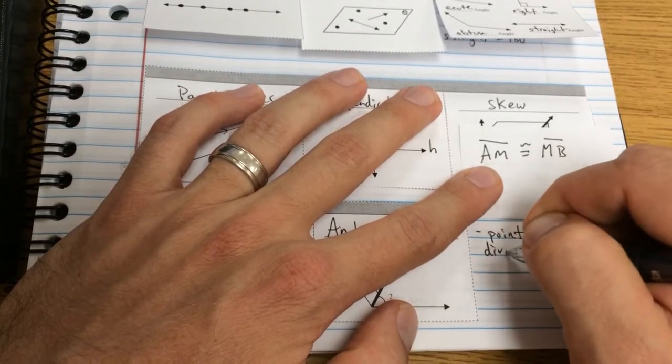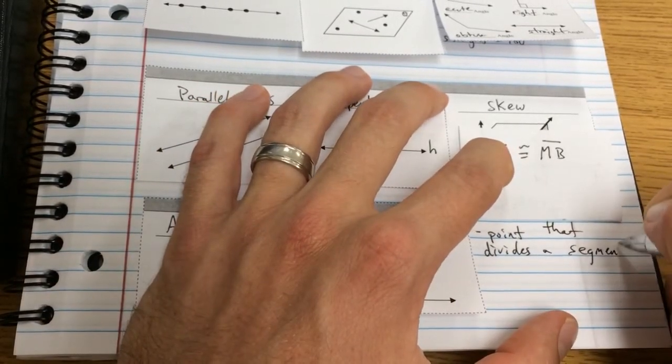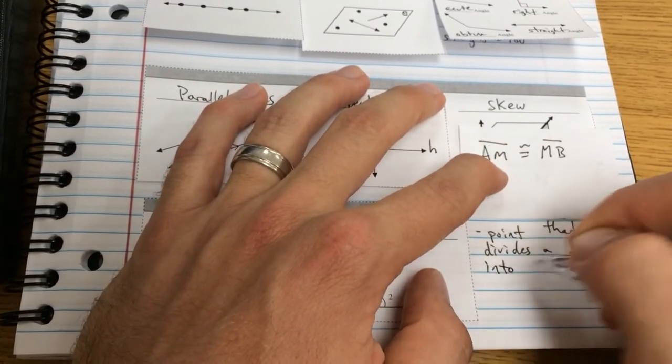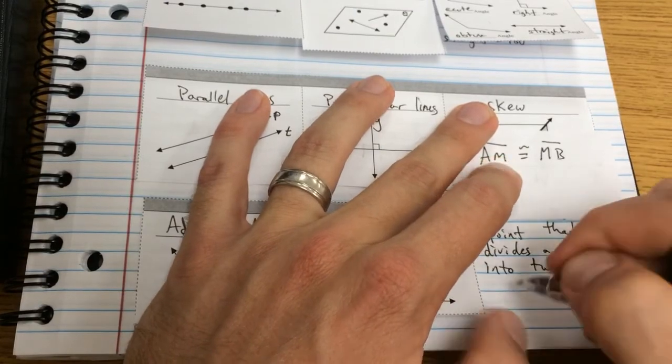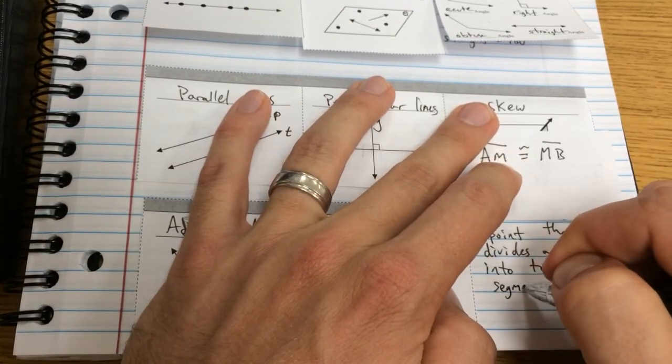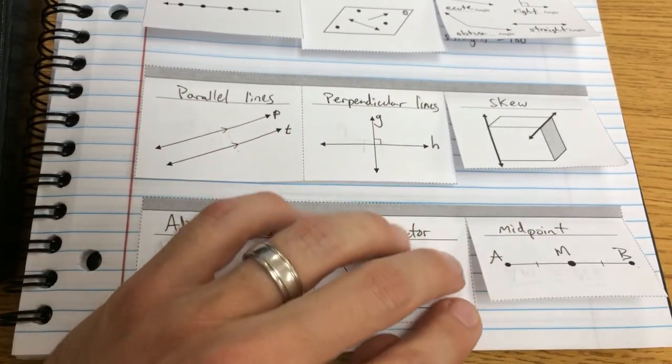A point that divides a segment into two congruent segments. And it's right in the middle. Point M is right in the middle of my segment AB.